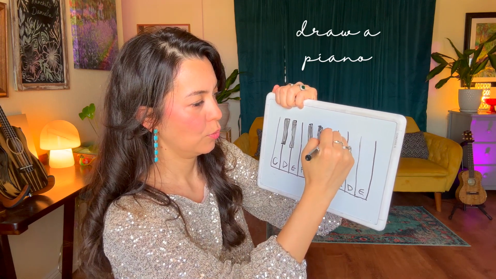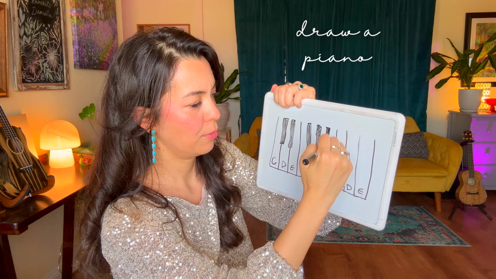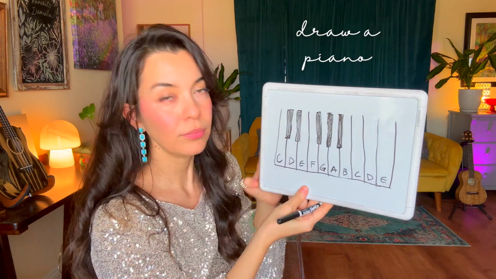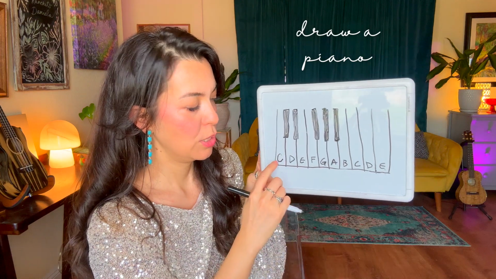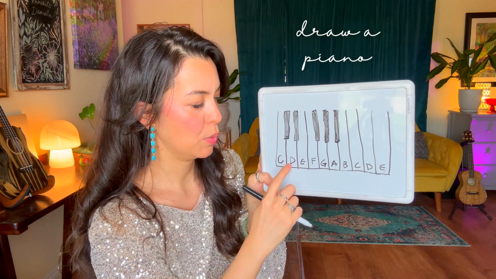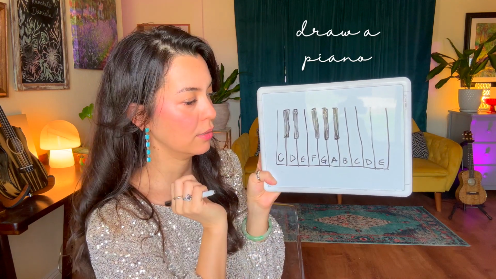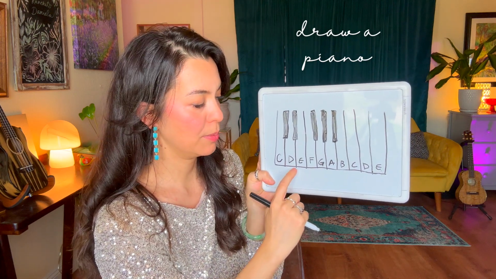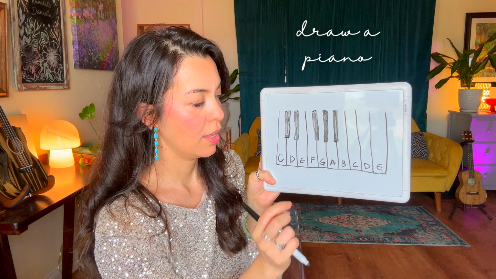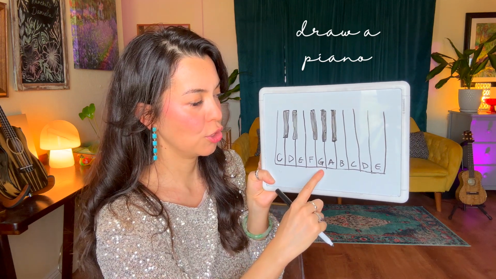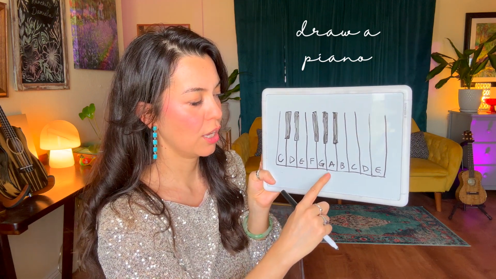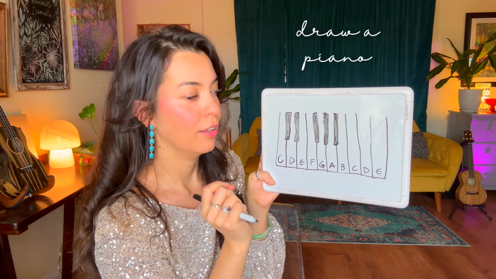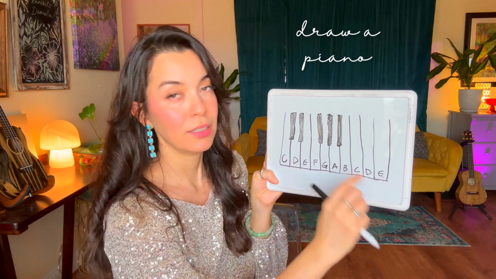Okay, so right now you should have 5 black keys, or you should be getting there. I'm going to repeat where they are. Between C and D, and between D and E, there are black keys. Then you're going to skip the space between E and F. And between F and G, there's a black key. G and A, there's a black key. And then A and B, there's a black key. Perfect. Between B and C, there's nothing.